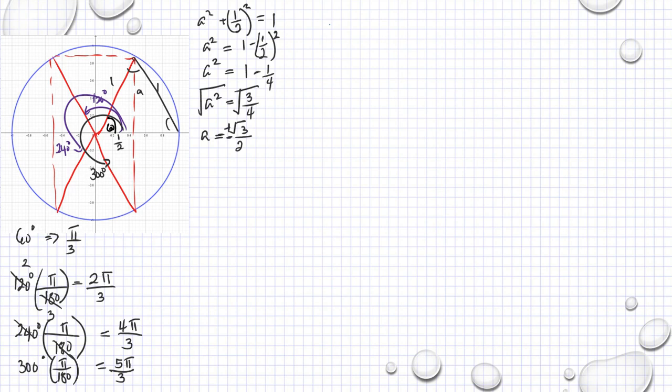Then let's take a look where we can put positive and where we can put negative. We can start with sine. Sine pi divided by 3 is in the first quadrant. That means sine there is positive, that is square root of 3 divided by 2.